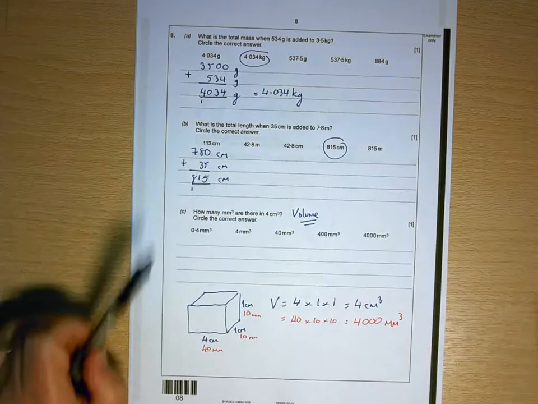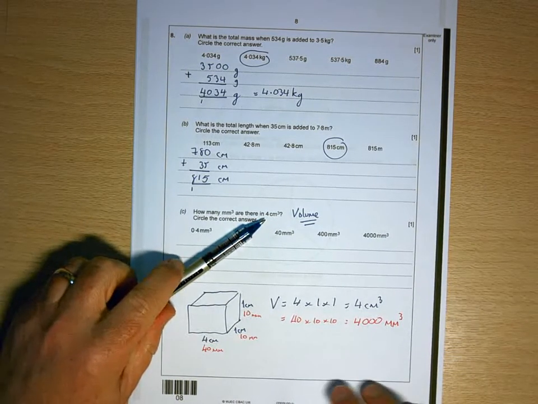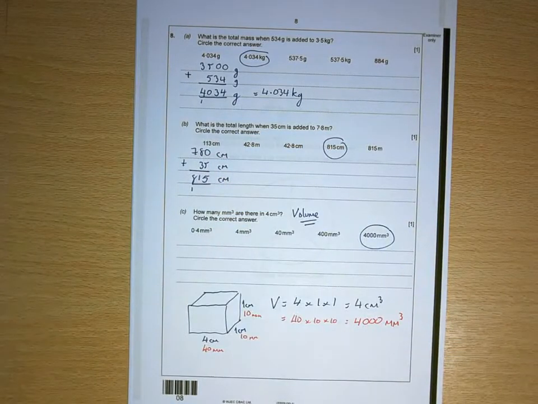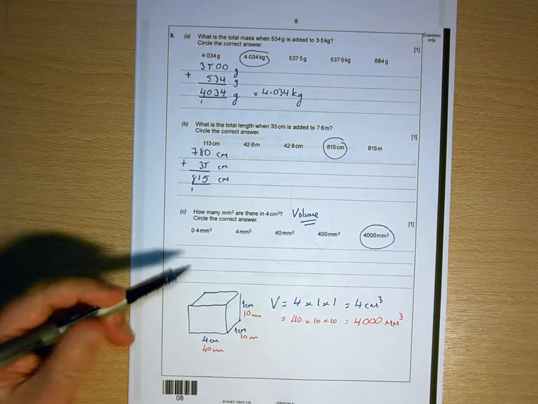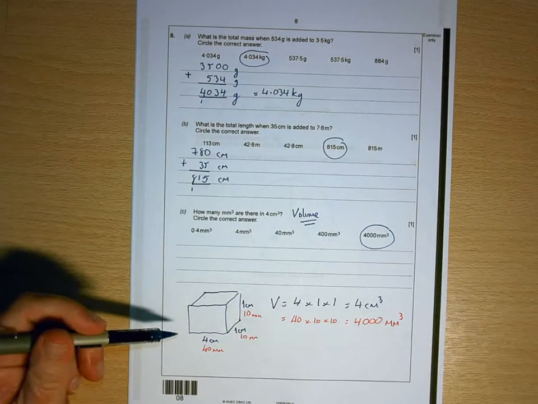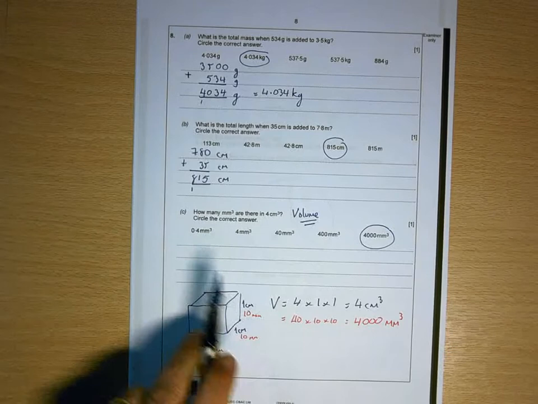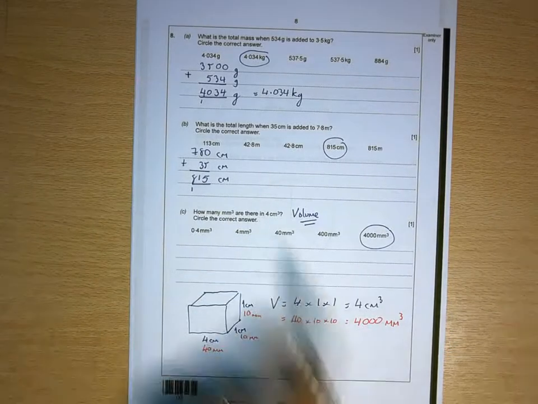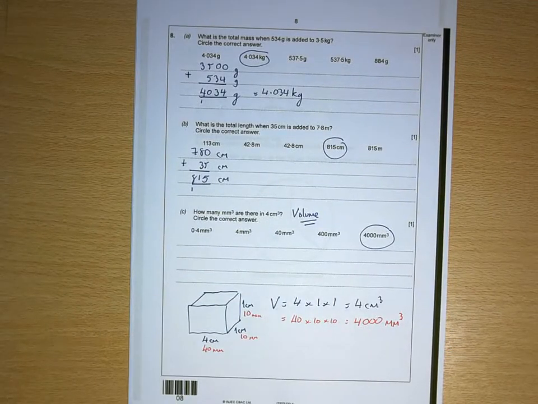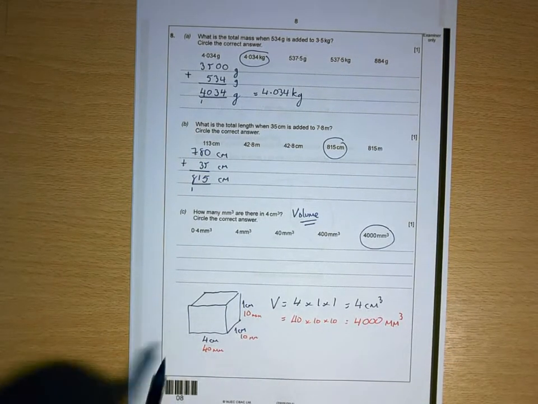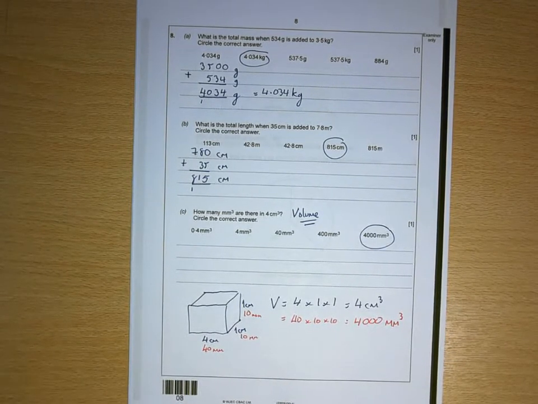So 4 cubic centimeters are actually 4,000 millimeters cubed. So you've got to have a bit more care about how you change millimeters. If that was area, millimeters squared and centimeters squared, then you'd be doing 40 times 10, not 40 times 10 times 10.